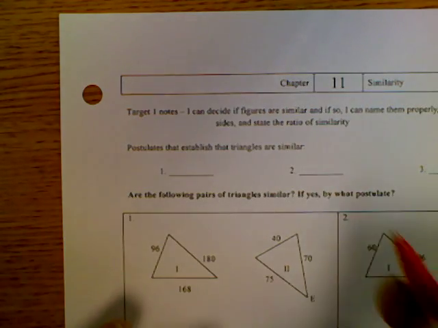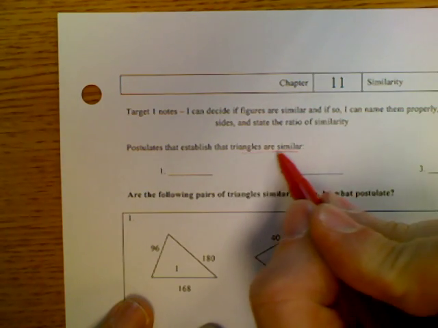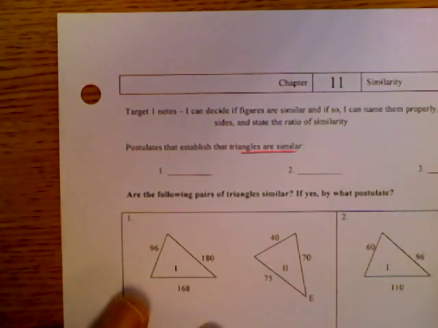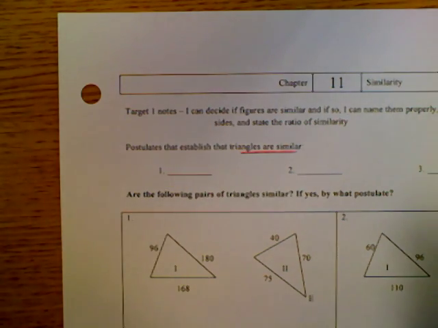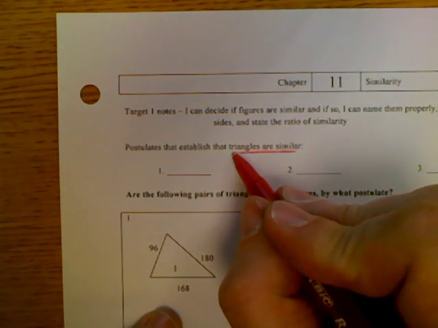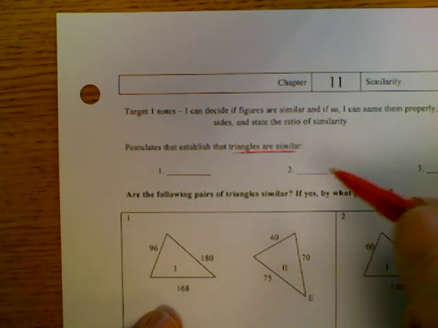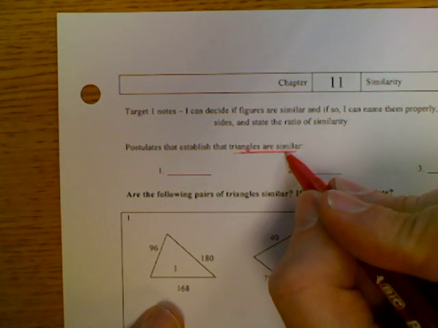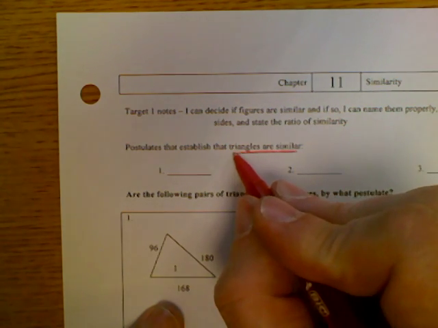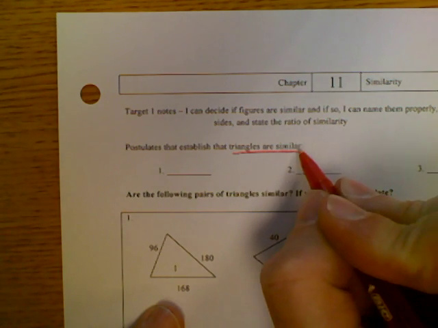Today we're talking about how to know when triangles are similar to each other. Similar meaning one triangle looks like an enlargement or a shrunken version of the other, like as if you put it on a computer screen and enlarged it or shrunk it, or put it in a photocopier and enlarged it or shrunk it. Remember when we were trying to establish that triangles were congruent last semester?